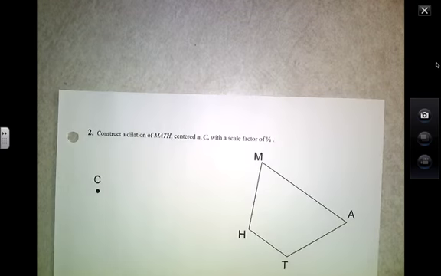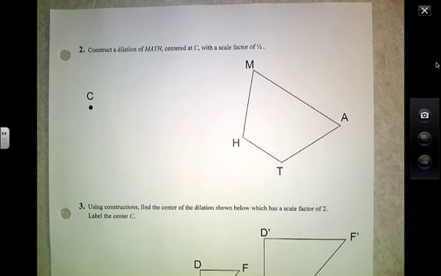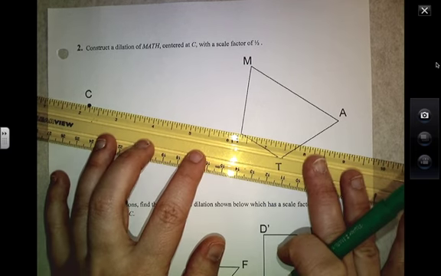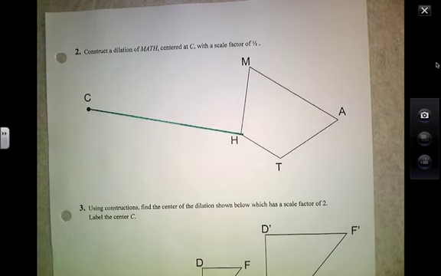So this is page 32. We're going to dilate MATH centered at C with a scale factor of 1/2. So we're going to have to cut the distance in half. So this time we don't need to extend this out. I'm going to connect C to H to begin with. It doesn't matter what order you do these in.